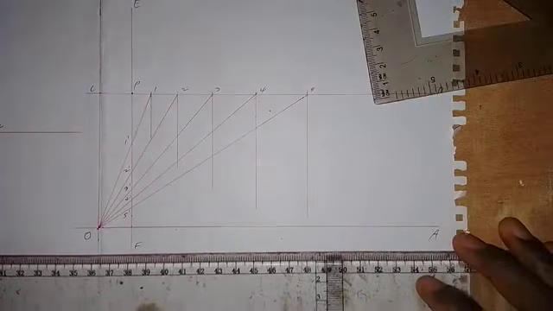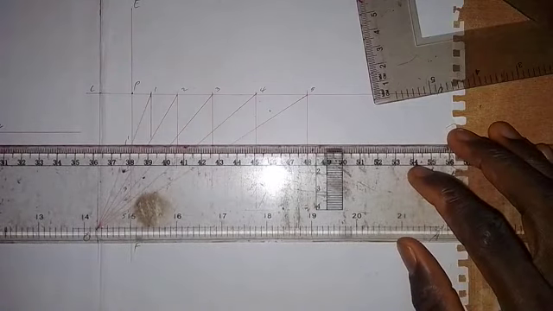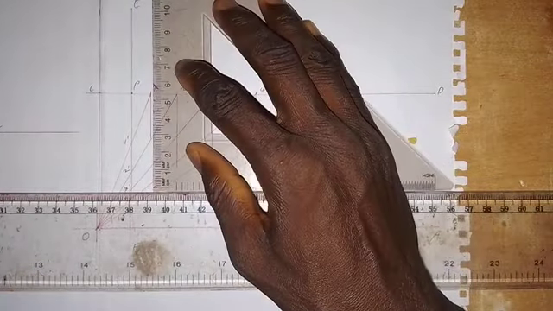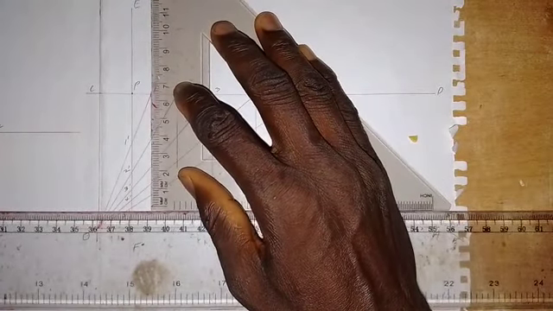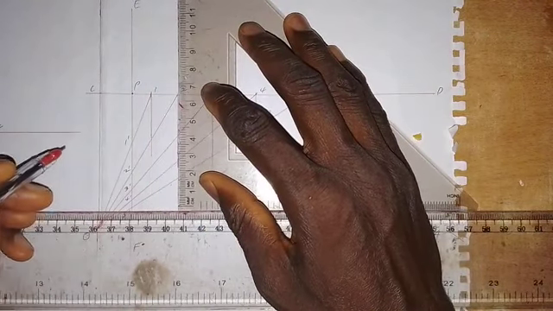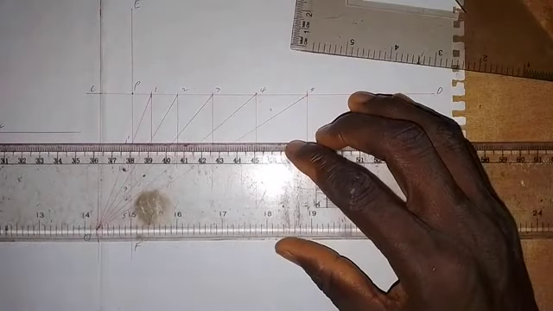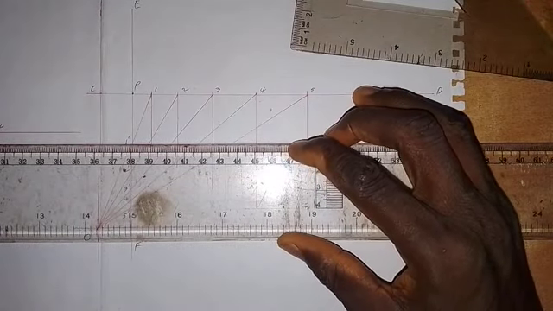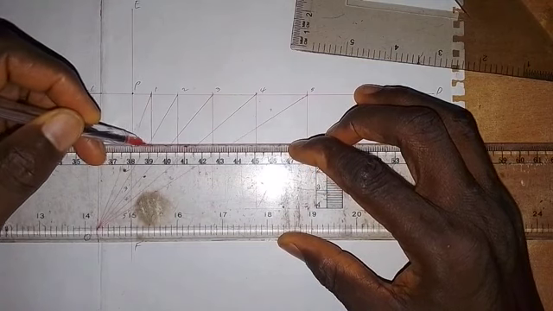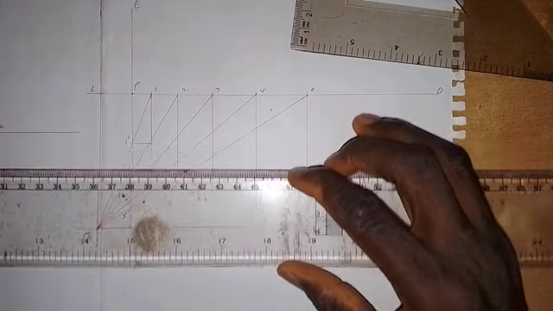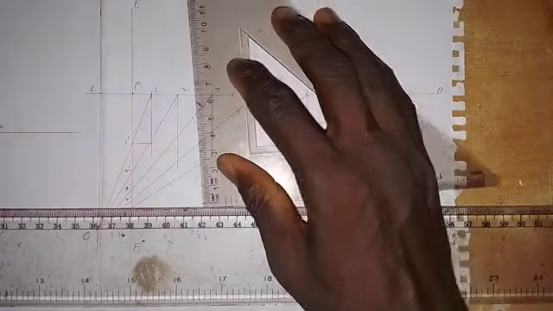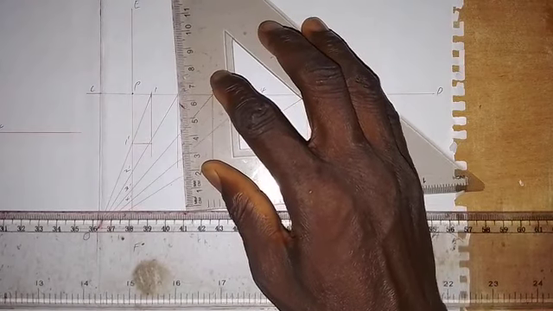Okay, so the next thing I'm going to do is that from point 1 prime, I will need to extend this line. So this vertical line, I need to extend it. Okay, let me see. From this point 1 prime here, I'm going to draw a horizontal line to intersect this vertical line. Then from point 2 prime, I need to extend this line.